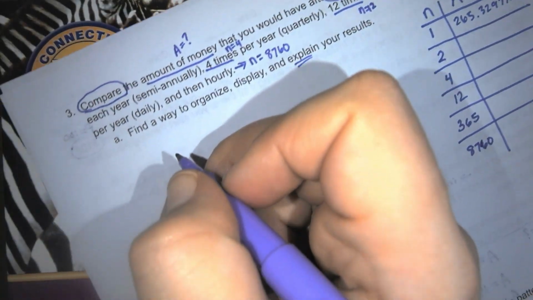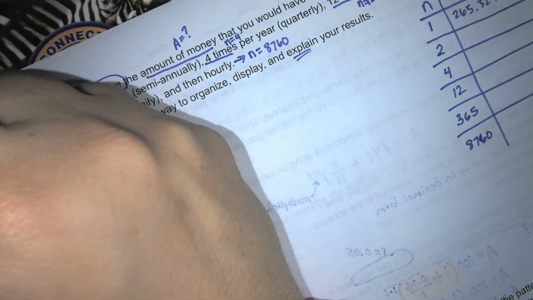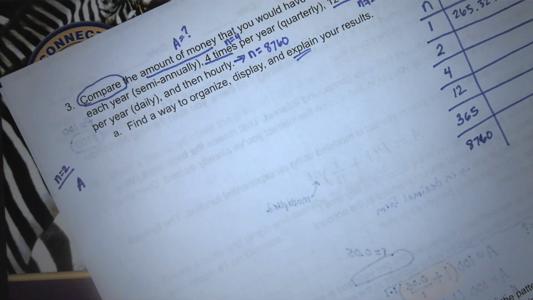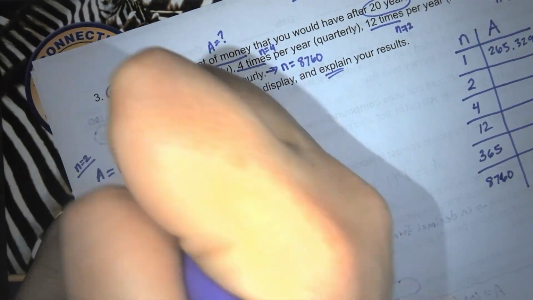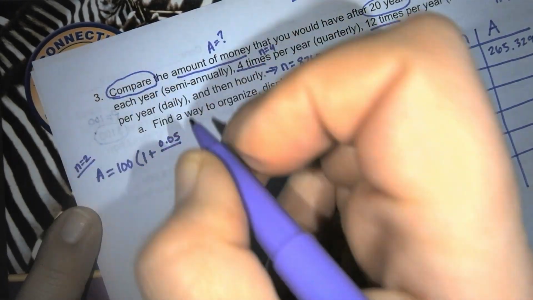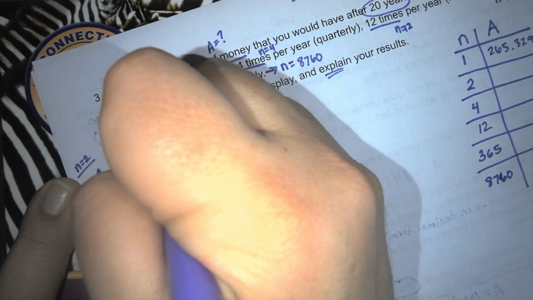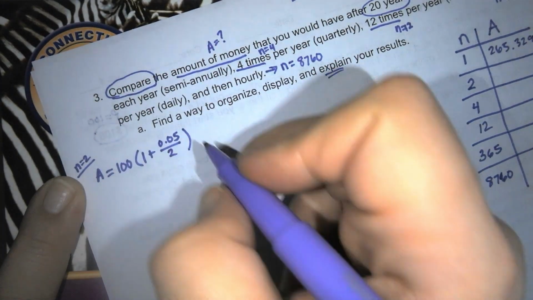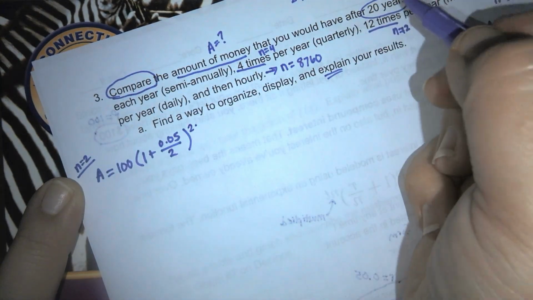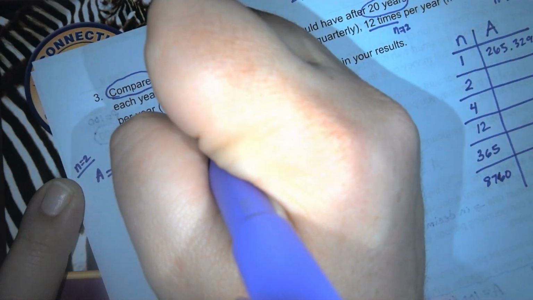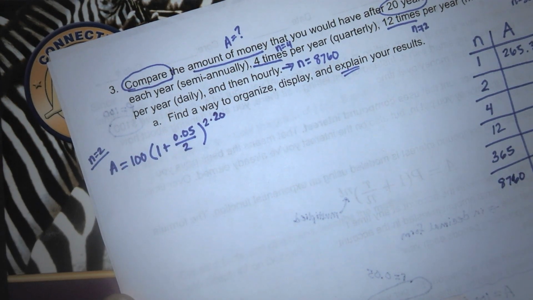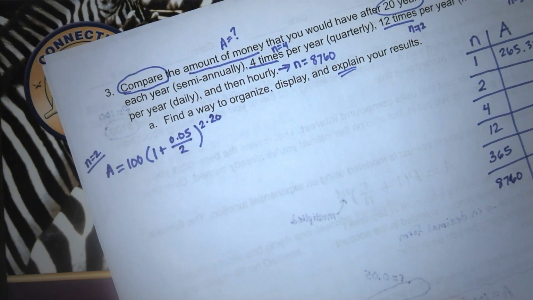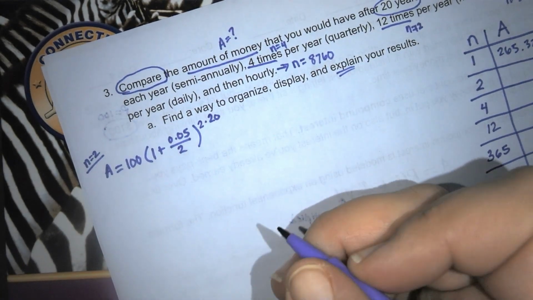So I'm going to start off with my A when n equals 2. And so I'm looking for A, same principal amount, 100. Then I've got 1 plus the same rate, 0.05, over n, which is 2 this time, so it's going to have a 2 in the denominator here. Close my parentheses, and then I have to do my n, which is 2, times t, which is 20. So I'm going to go through and do this one, and then we're going to do it again for n equals 4, and for n equals 12, and n equals 365, and n equals 8760. So we'll try to go a little quicker now.